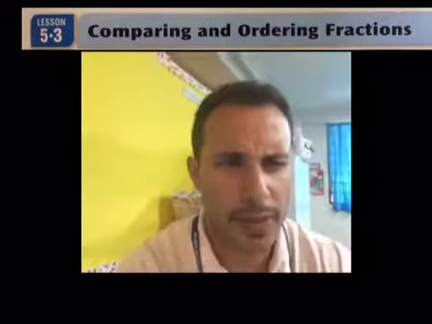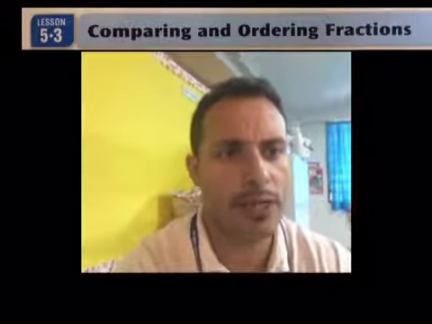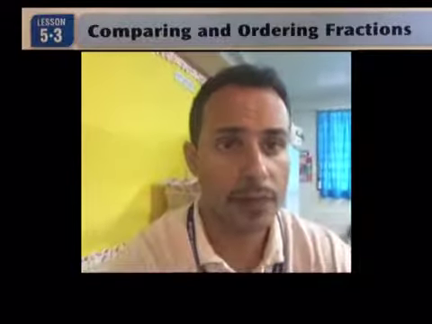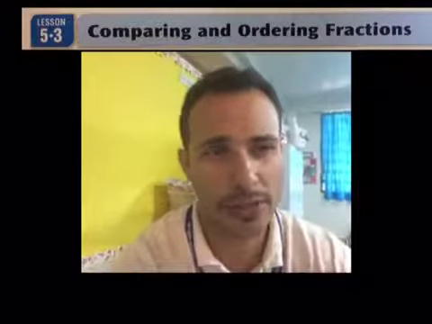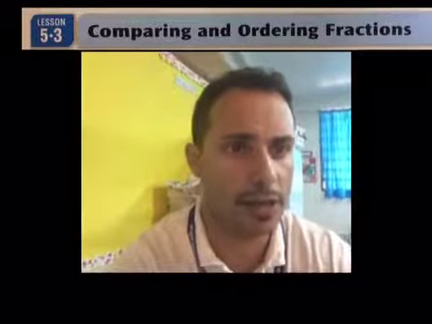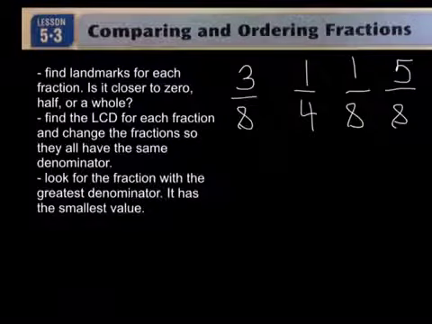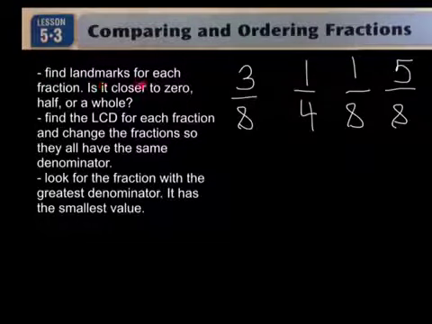There are three ways that we can work with fractions and try to compare them, or three skills that we can learn for comparing fractions, and they are the following. 1. Find the landmarks for each fraction. Is it closer to 0, half, or a whole? By landmarks, we're saying, remember to use the 0, the half, and the whole as landmarks.